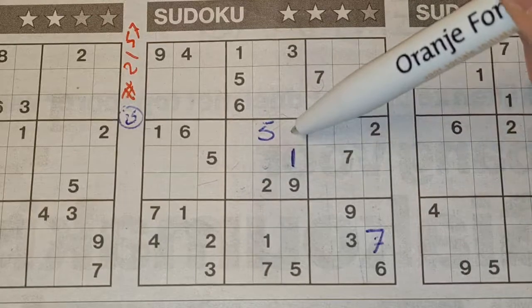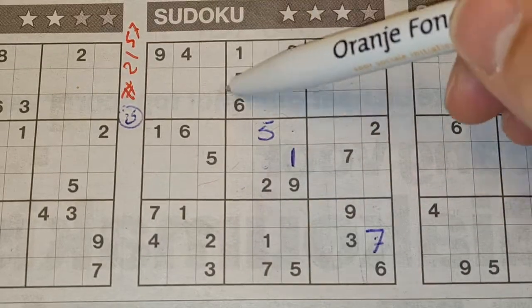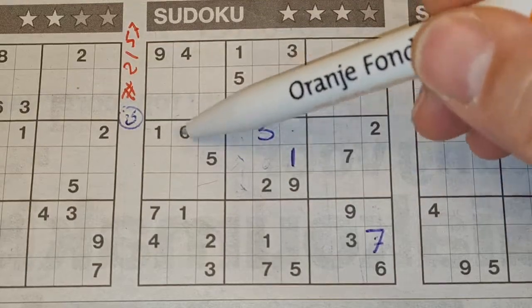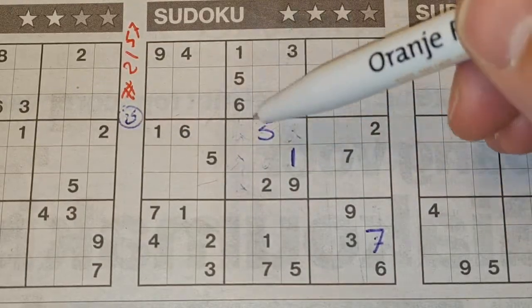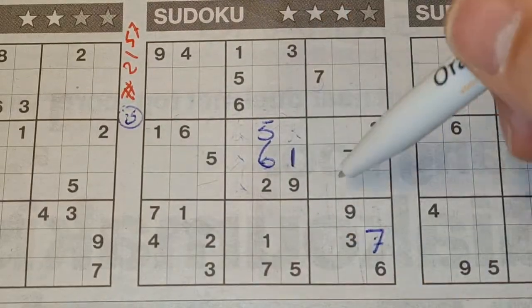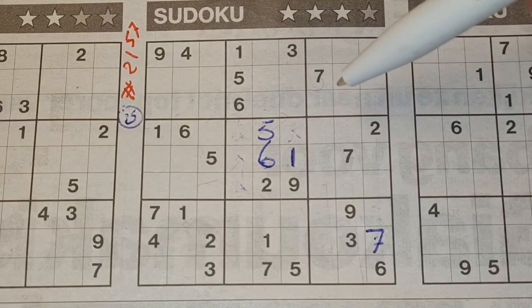1, 2, 3, 4, 5 missing numbers in this big square. One of the missing numbers is 6. We see here 6, so no 6 in these 3 boxes. There's 6, no 6 in those 2 boxes. 1 box left for the 6. It should be there. Then.